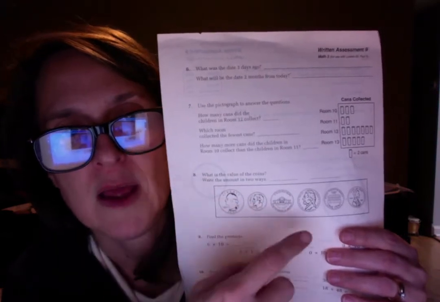Number 8, what is the value of the coins? Write that amount in 2 different ways. Just like we do every morning meeting, we count up the coins and we write their values in 2 different ways. And there's a quarter, a dime, 2 nickels, and 2 pennies. So go ahead and add those up and write your answer.